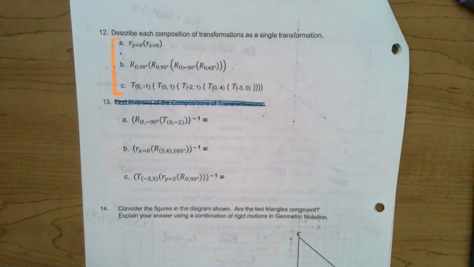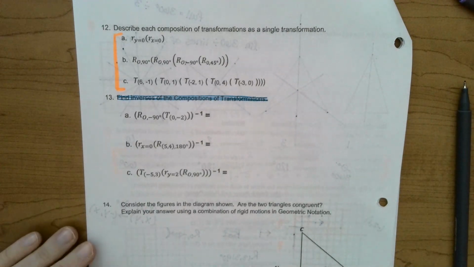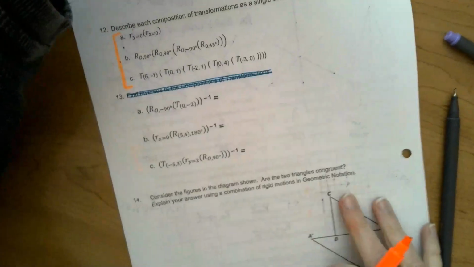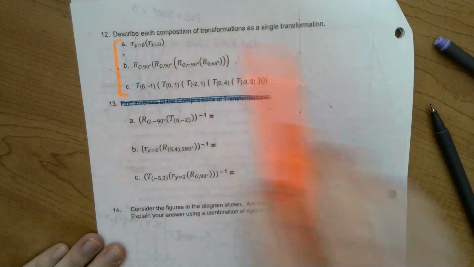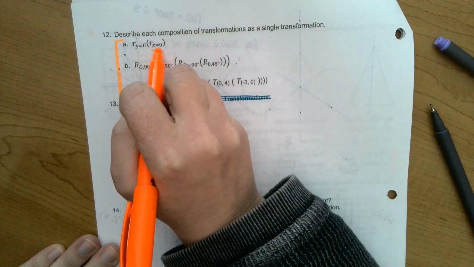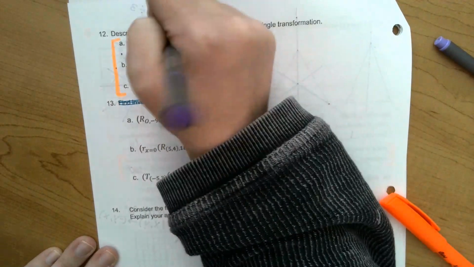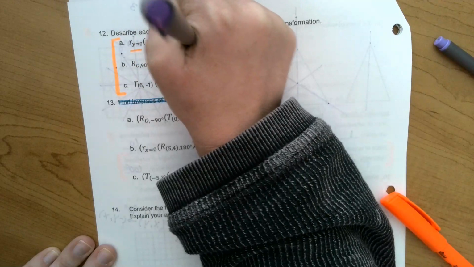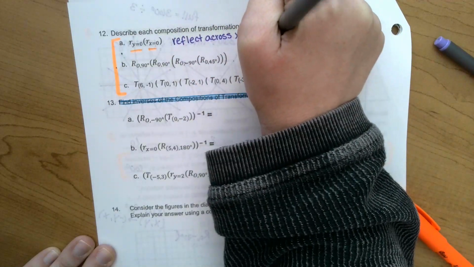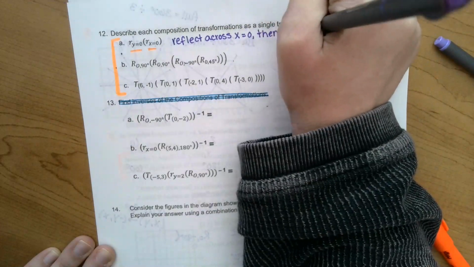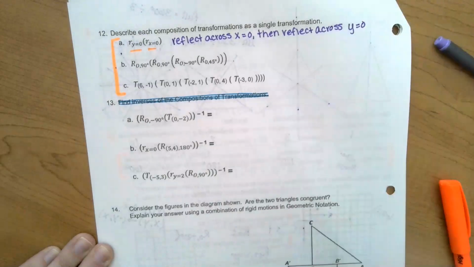All right. Number 12, describe each composition of transformations as a single transformation. So we are going to work on this a little bit, but I'm going to go ahead and film this. So let's look at number 12. When we read a composition of transformations, we start on the inside and work our way out. So the first thing this says is that we're going to reflect across x equals 0. Then reflect across y equals 0.